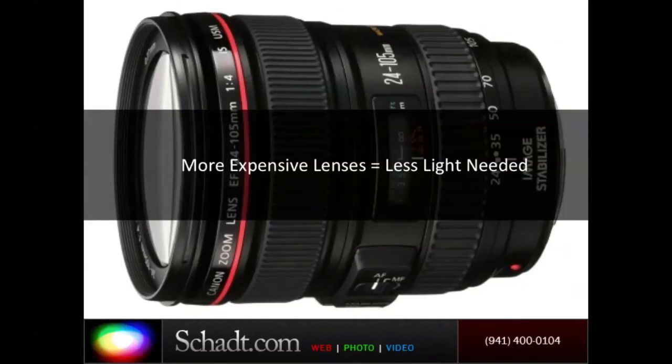The more expensive your lens, the less light you're going to need. So typically, as you look at cameras, the more you spend on a lens, the better. Good lenses almost always equate to lower light conditions, and it's a nice benefit to have. So that's the cameras, and you can do it with a phone. The most important thing to remember is that the phone you have in your pocket is plenty of camera.